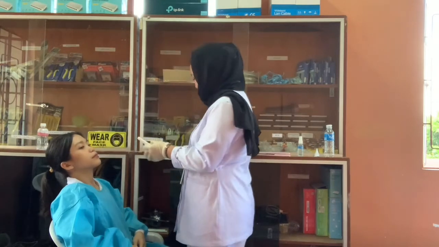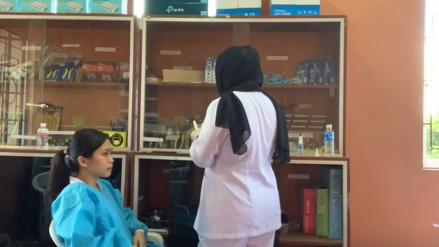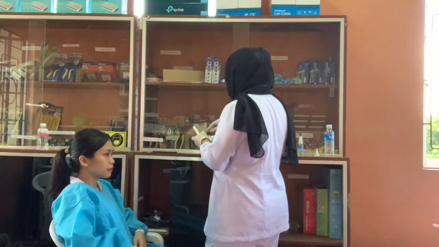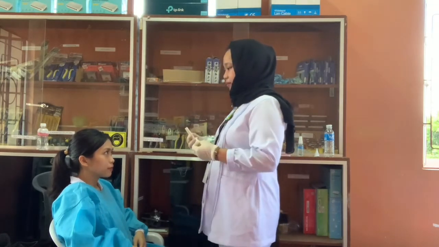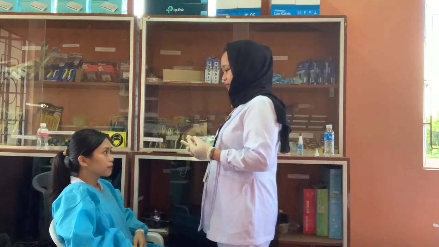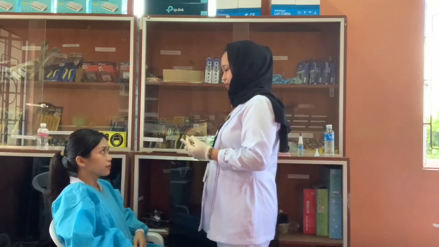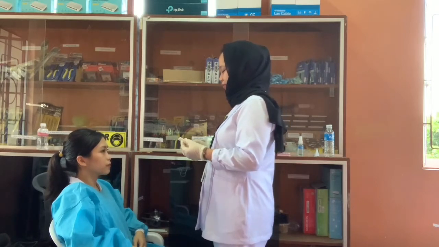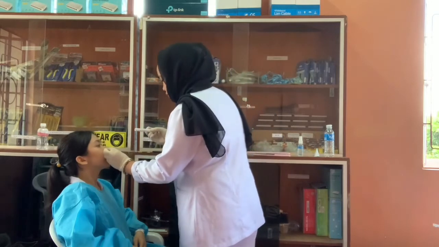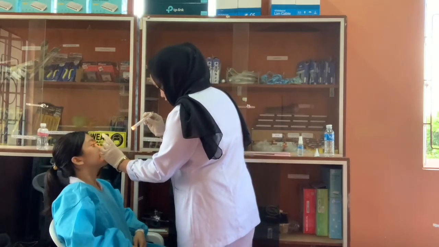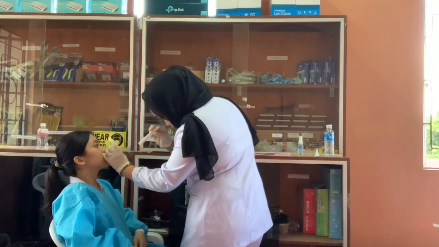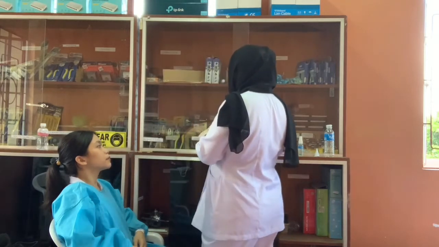With the penlight, shine into the nares. This is to inspect the nasal mucosa and any edema, tenderness, inflammation, glow, or discharges. Inspect the nasal septum for position, deviation, and intactness. This is to determine any abnormalities.